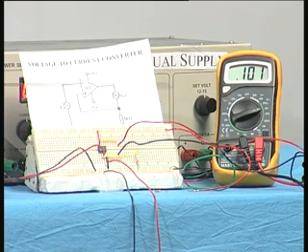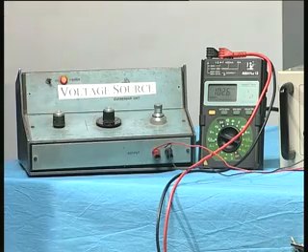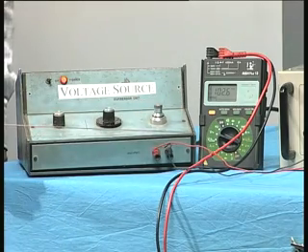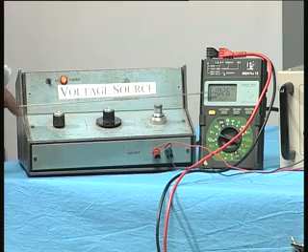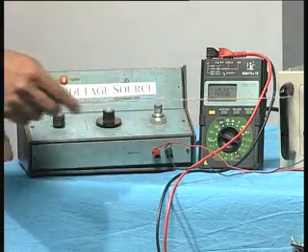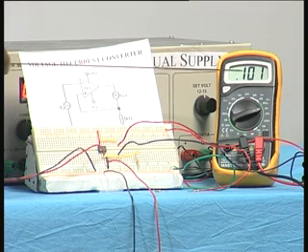Now if you observe the voltage source, I have kept it at 100 millivolts, as you can see from the reading on this multimeter, it shows 100 millivolts, and 100 millivolts divided by 1 kilo ohm gives me 0.1 milliampere.